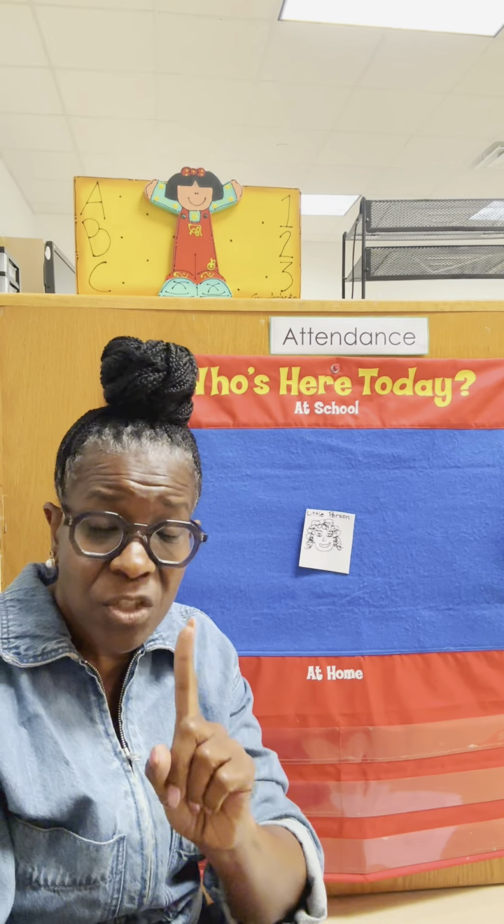Now, not only does it do that, but it helps them transition their brain from at home to at school. Because you know, you act one way when you're at home, but when you're at school, your behavior has to change. So it helps the little people make that transition in their mind that I'm no longer at home. I have rules to follow here at school. I have things that I have to do here at school. So it's helping them take ownership of their behavior as well.